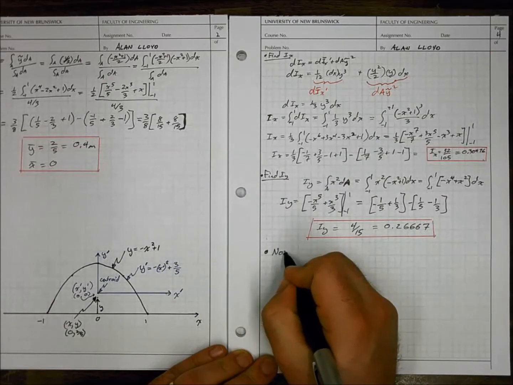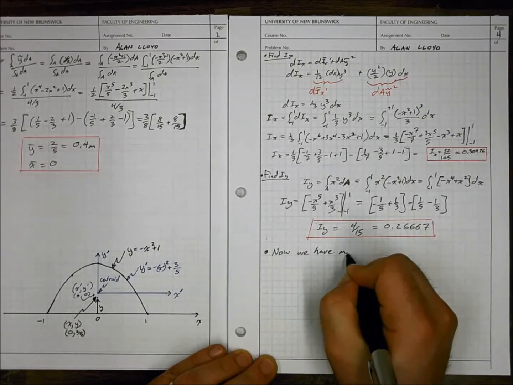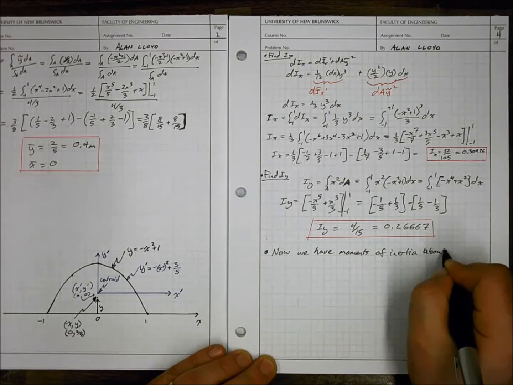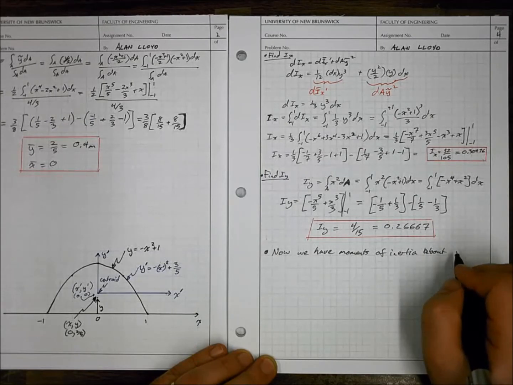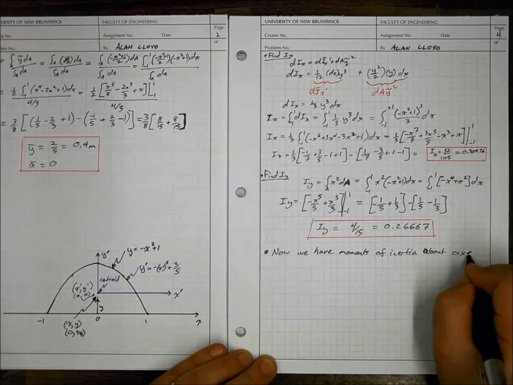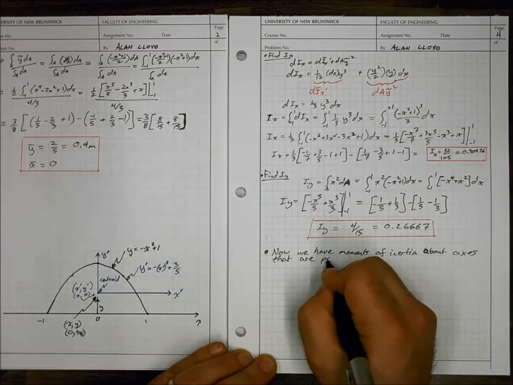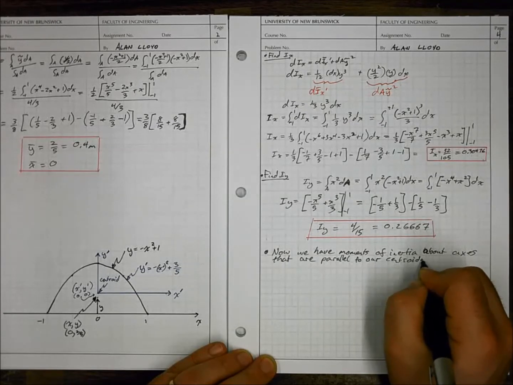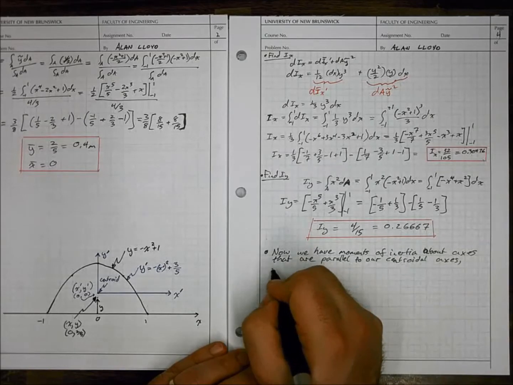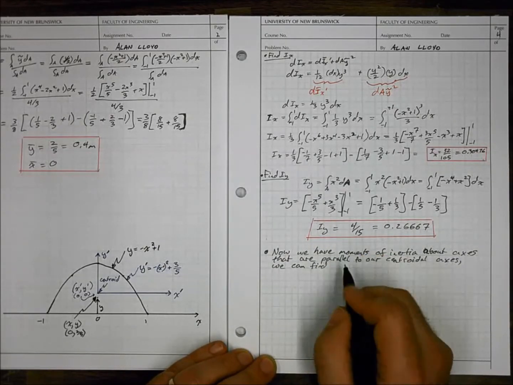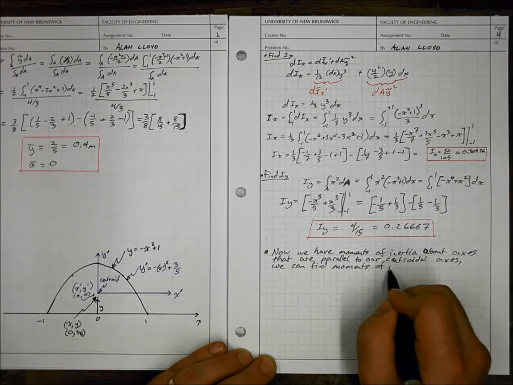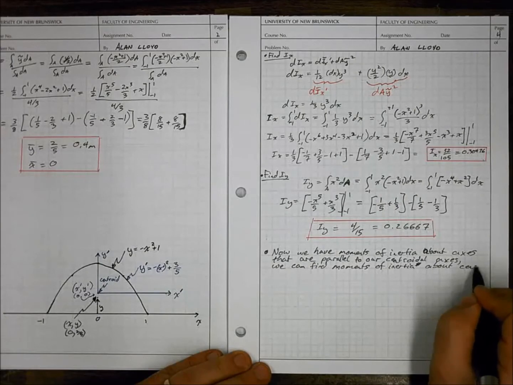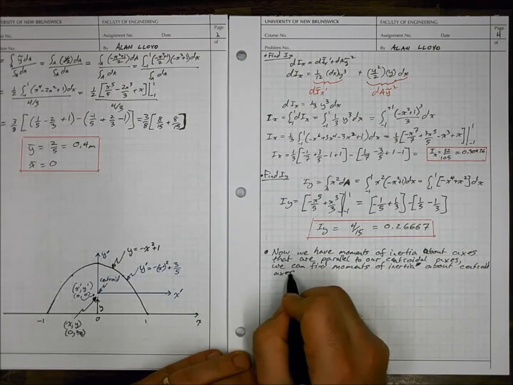So now that we have moments of inertia about axes that are parallel to our centroidal axes, we can find the moments of inertia, excuse me, about the centroidal axes using the parallel axis theorem.